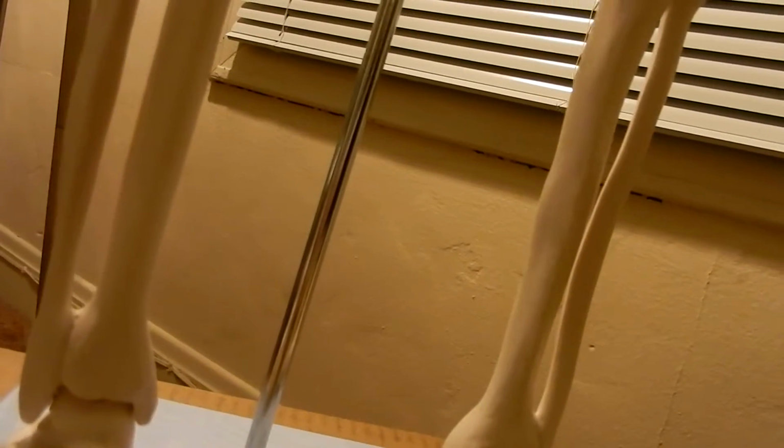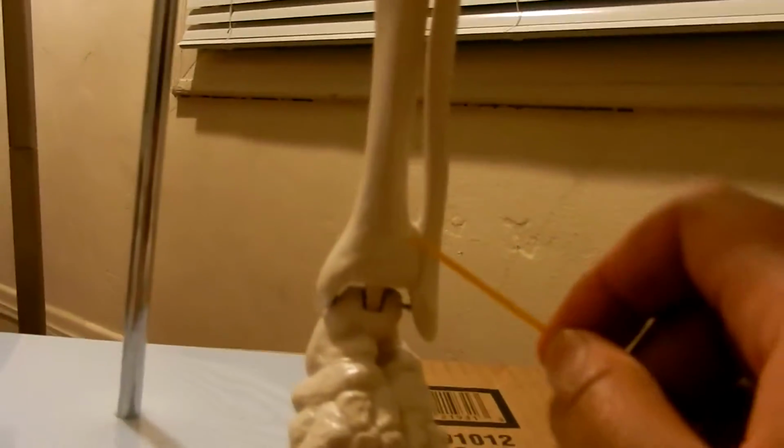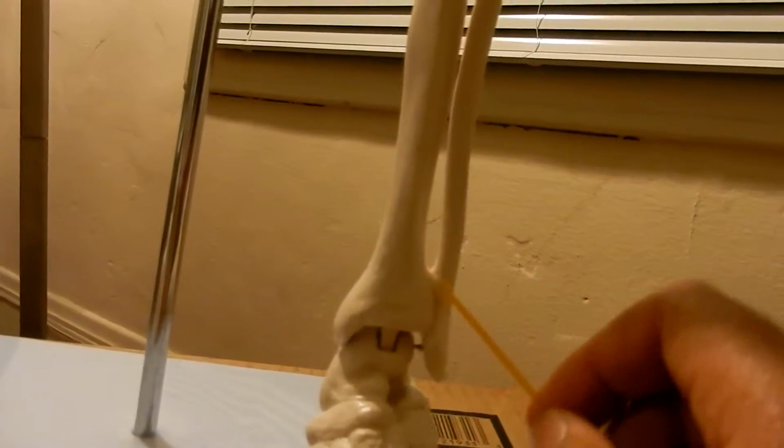And the proximal and distal tibiofibular joints. The inferior tibiofibular joint is here. Superior here.